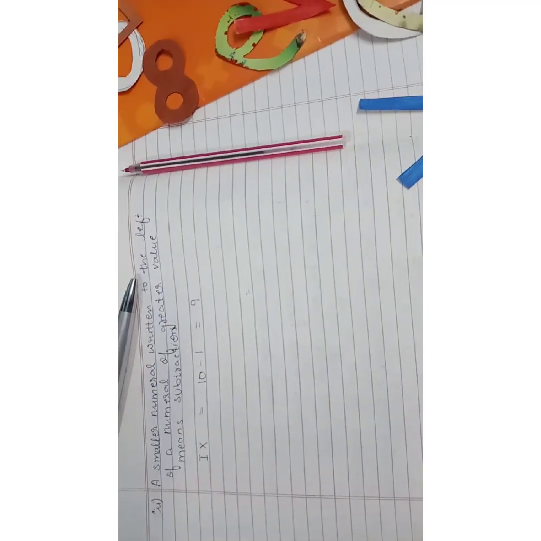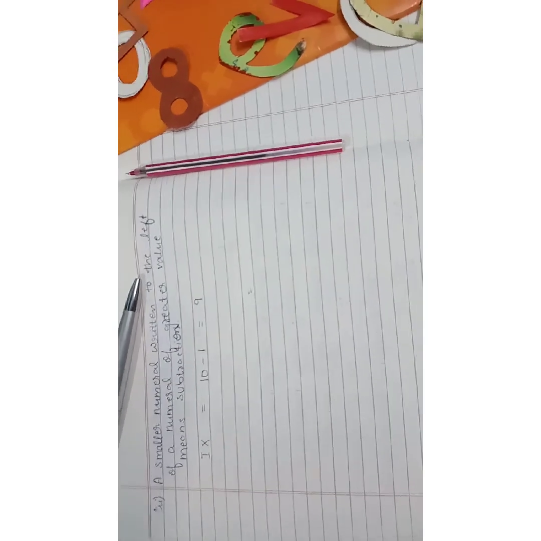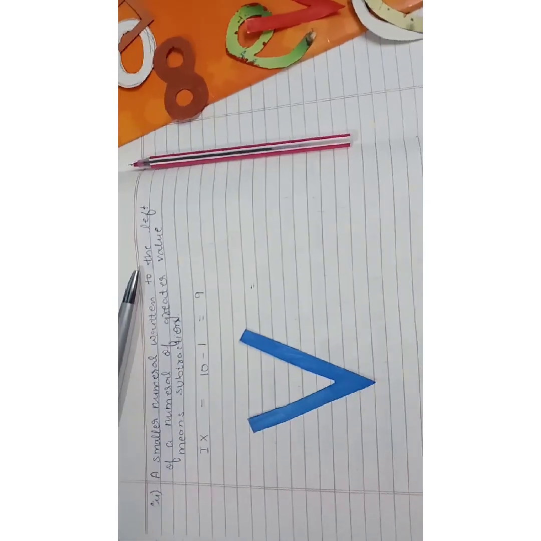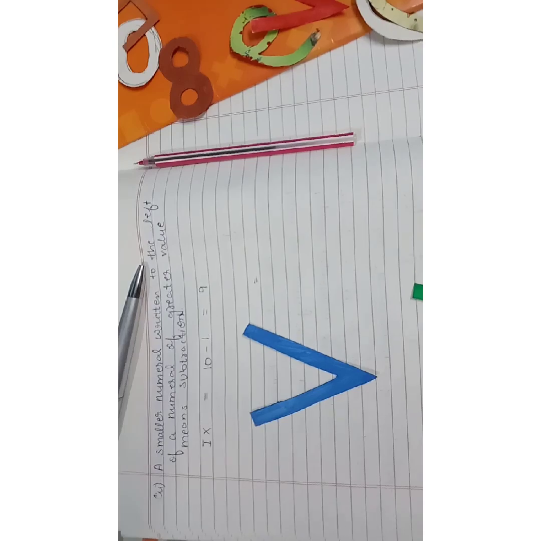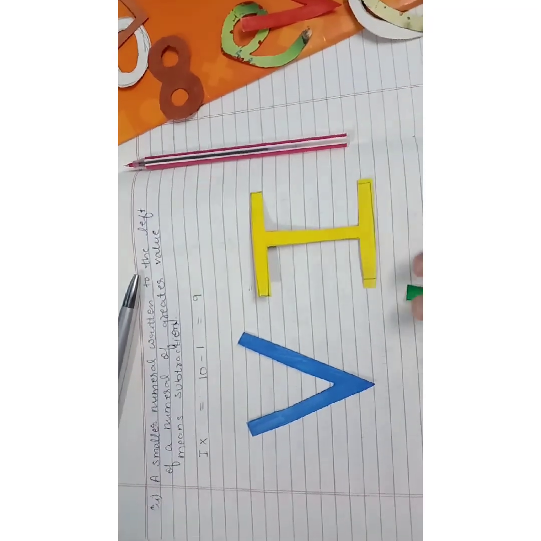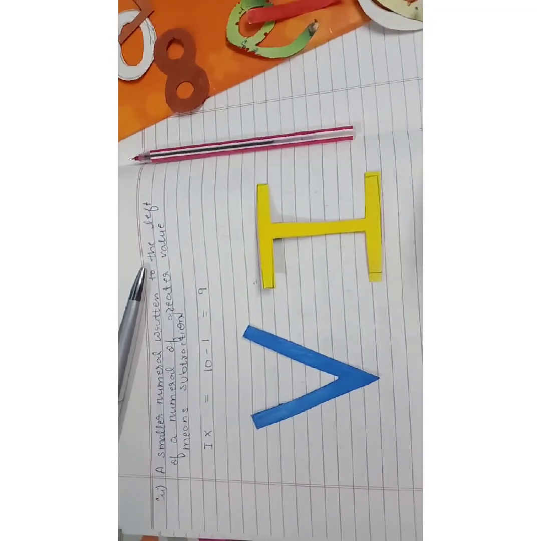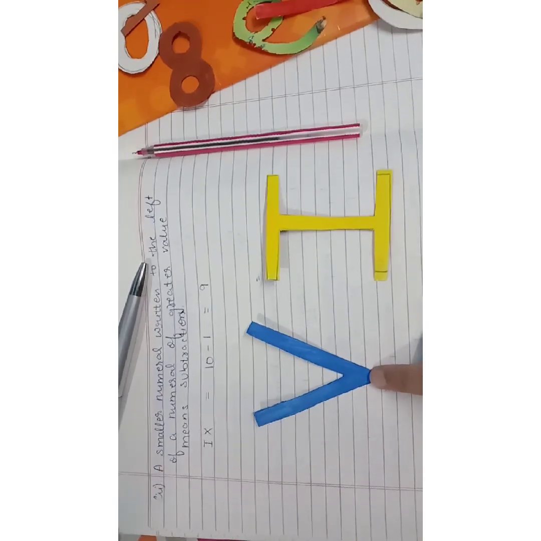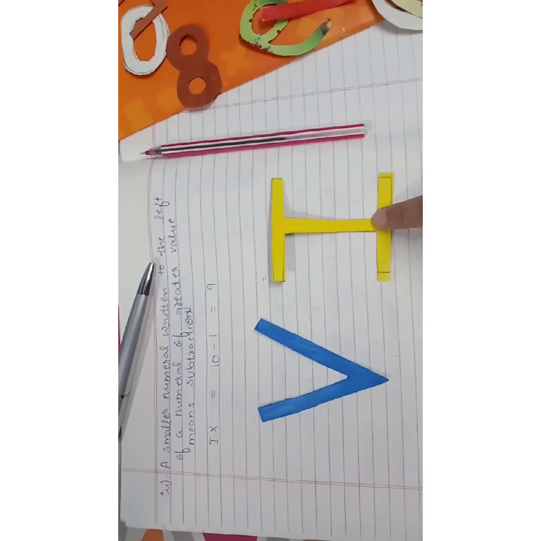One more example. V means 5, I means 1. So V is the greater value and I is the smaller value.